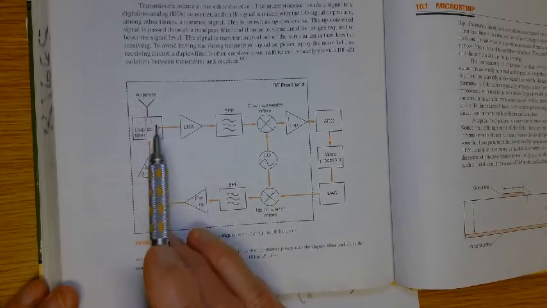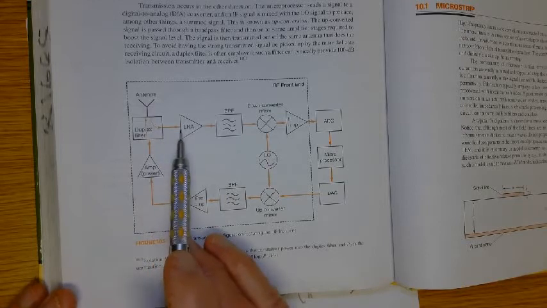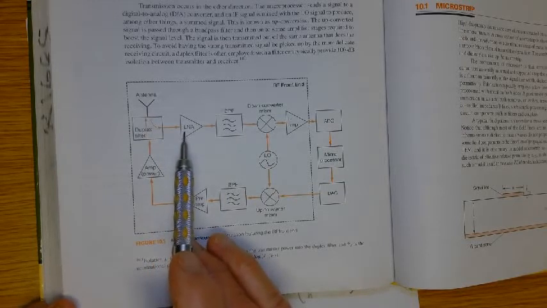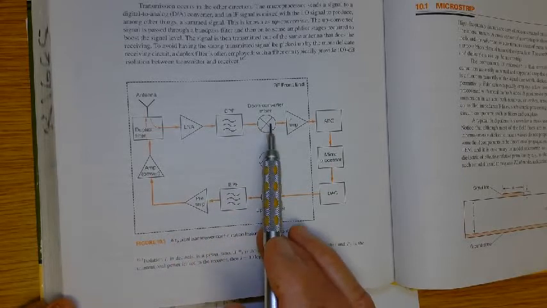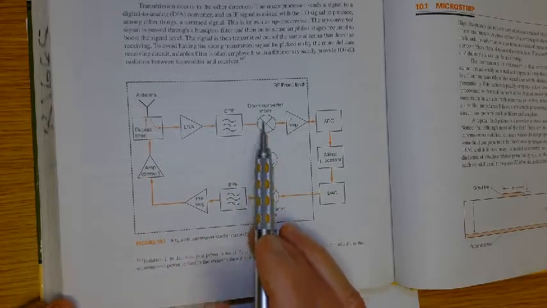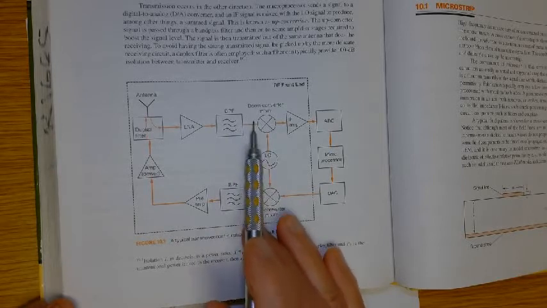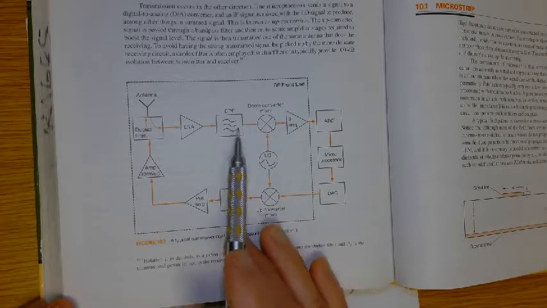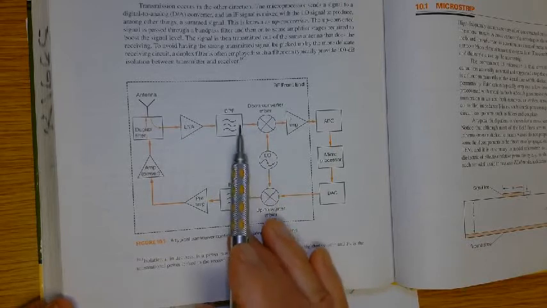Low noise amplifier: the signal coming in from the distant source is weak, and so the first thing that needs to happen is it needs to be amplified. Bandpass filter. Then you typically, but not always, mix that with a local oscillator. What is the reason for that? Well, this gives you a product of two frequencies, the incoming frequency and the local oscillator frequency.